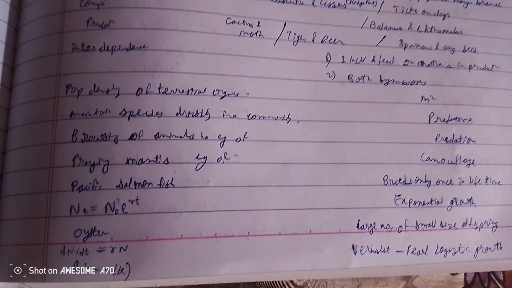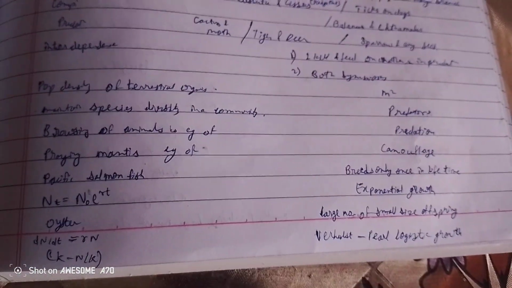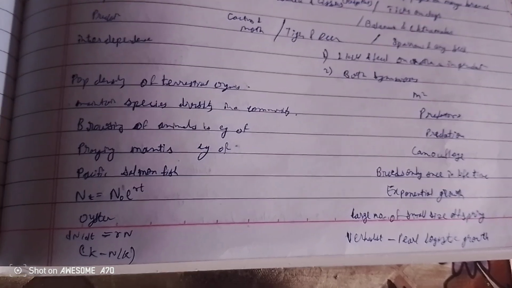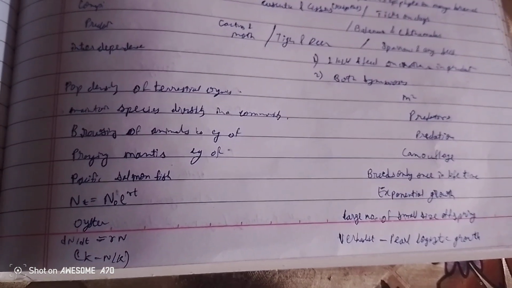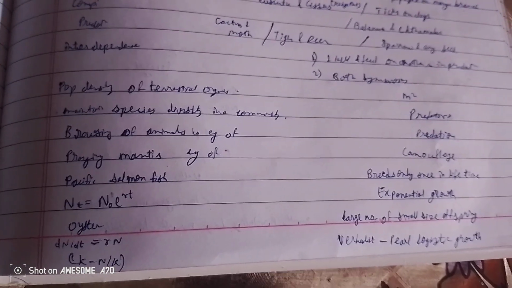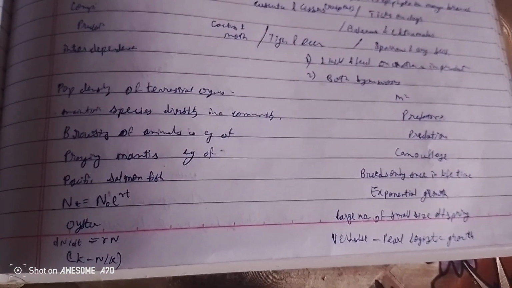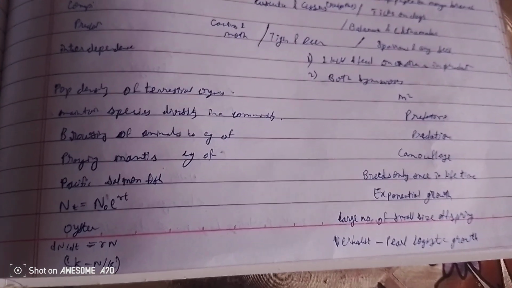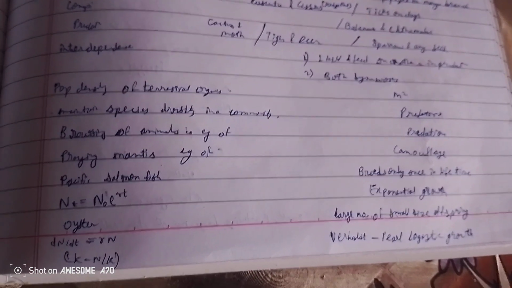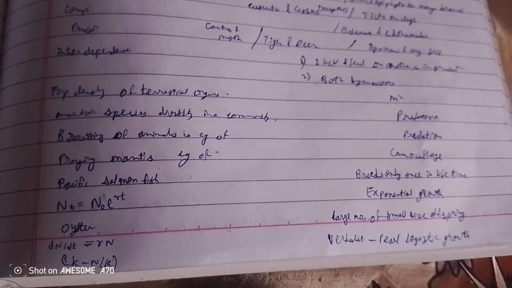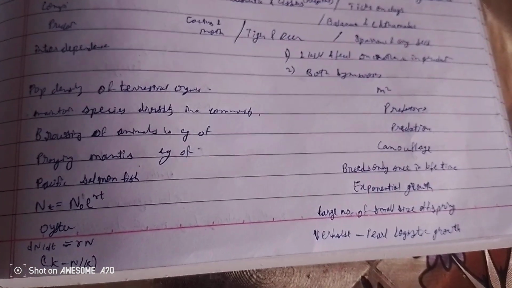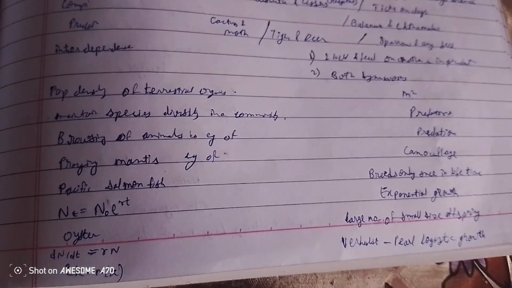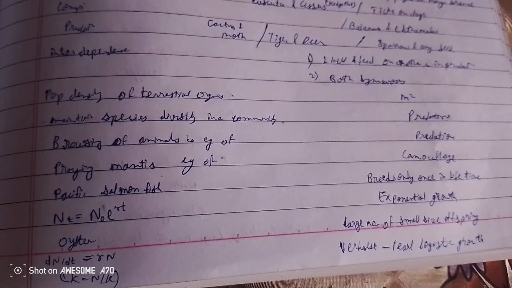Population density of terrestrial organisms is measured per meter square. Predators maintain species diversity in communities. Biodiversity of animals: example of a predator. Praying mantis is an example of camouflage. Pacific salmon fish breeds only once in a lifetime. Nt = N0 e^(rt).